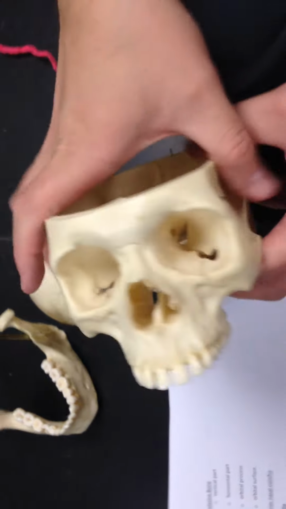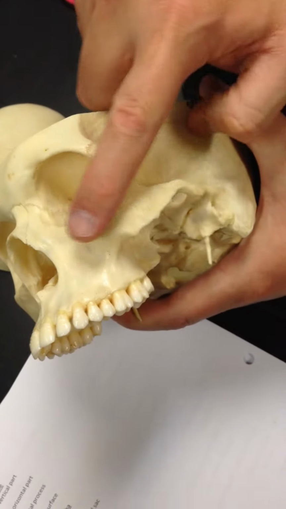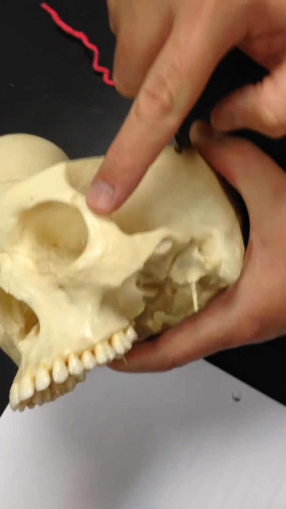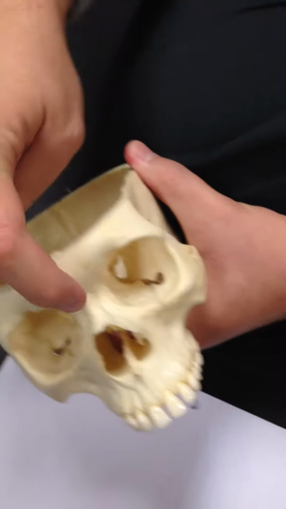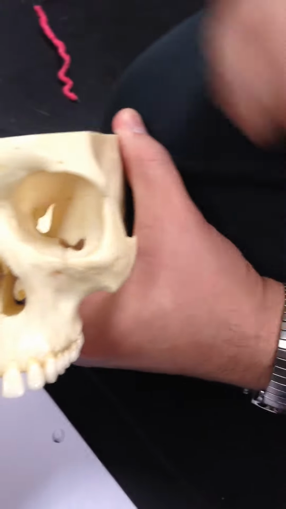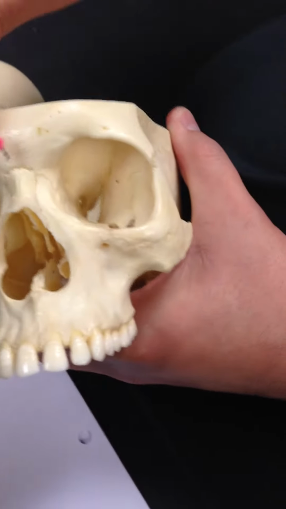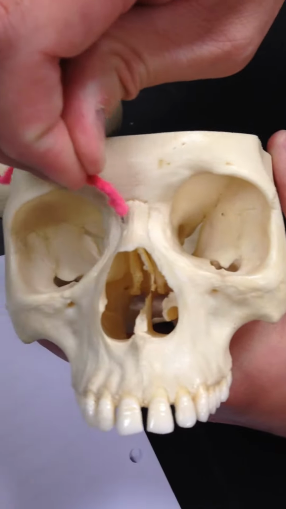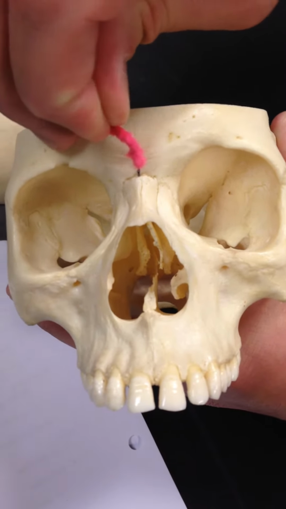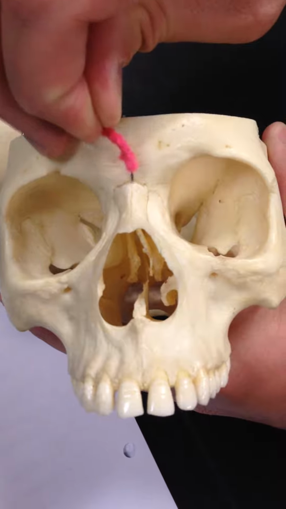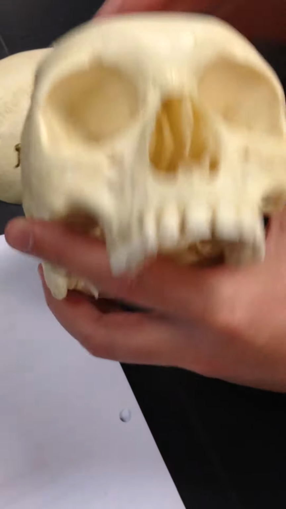Zygomatic. This is the zygomatic. Nasal, two nasal bones. The nasion is at the intersection between the two nasal bones and the frontal bone. So right there, that's the nasion. Vomer.